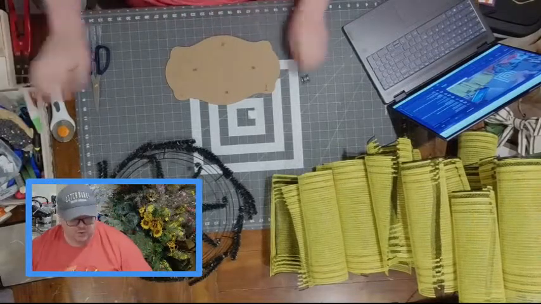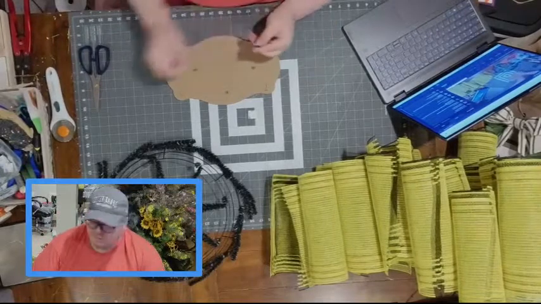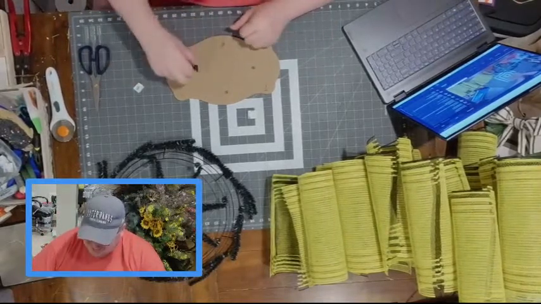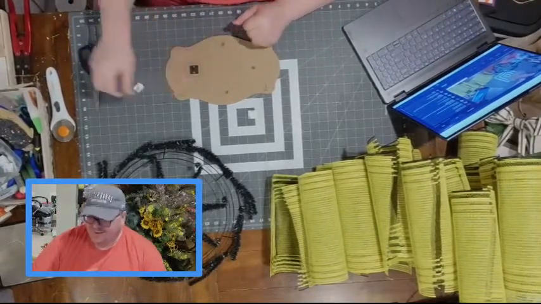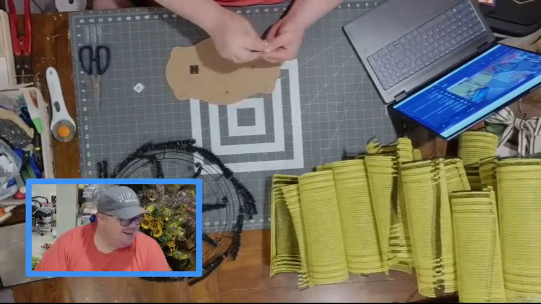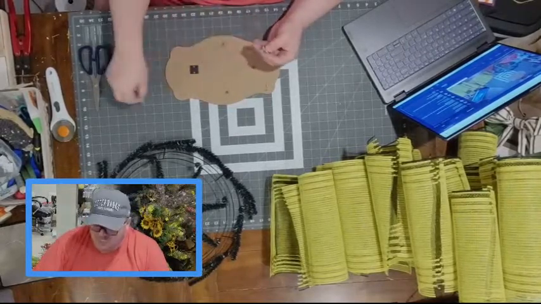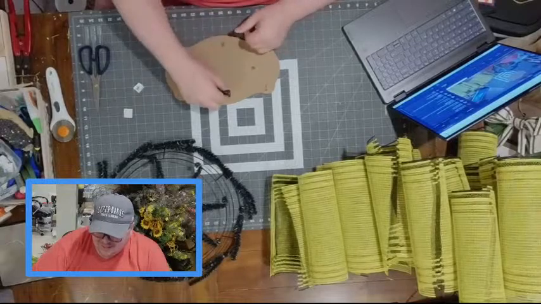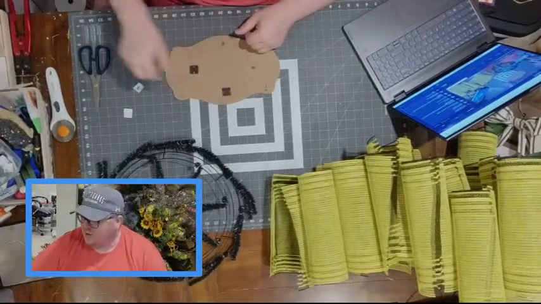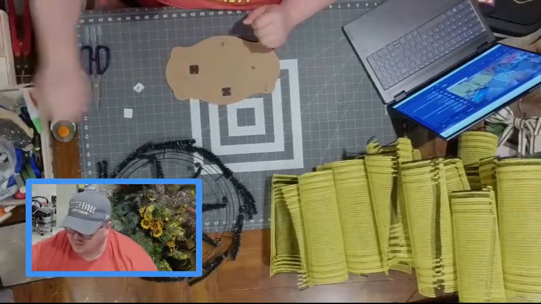If you know me well enough, you know I'm liable to make changes on a dime. I think I have a good design, and then all of a sudden I'm like, nope, we're going to change it up. But I have a good idea in my head of what I want with Ashley's wreath.